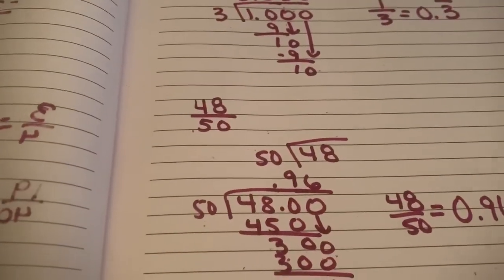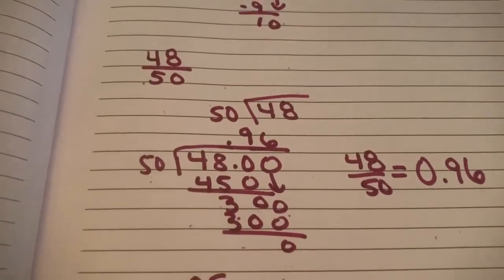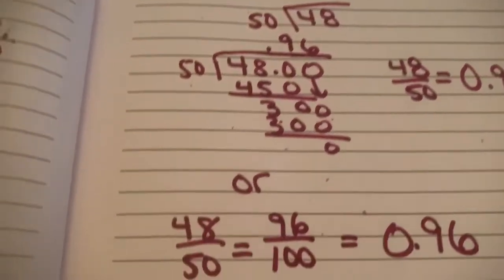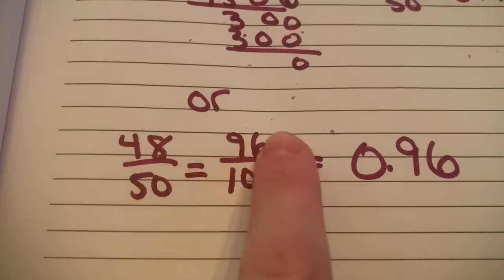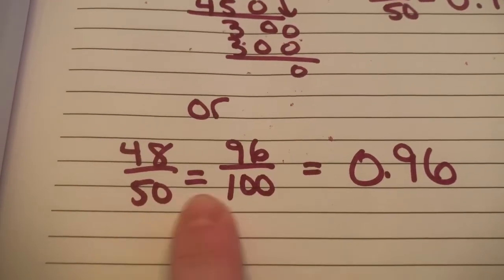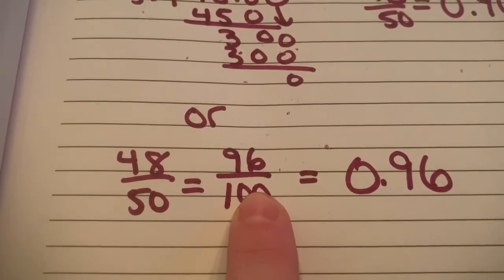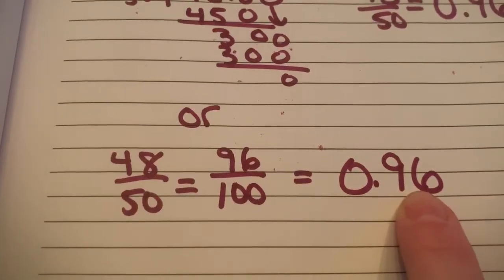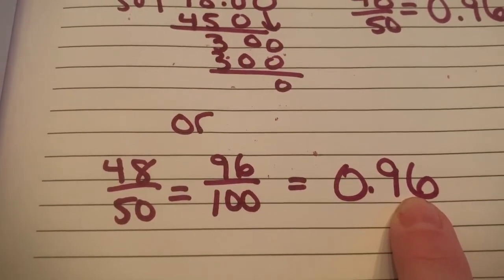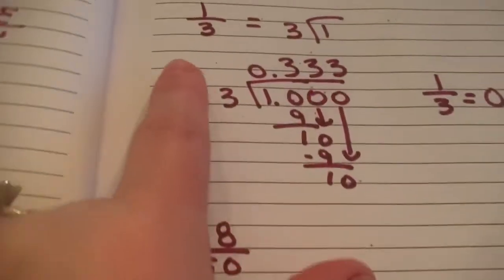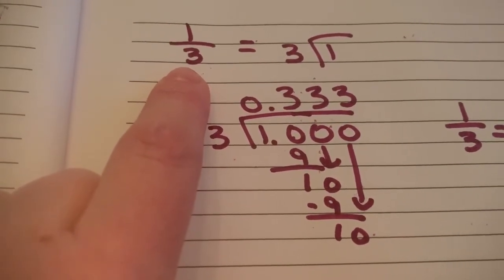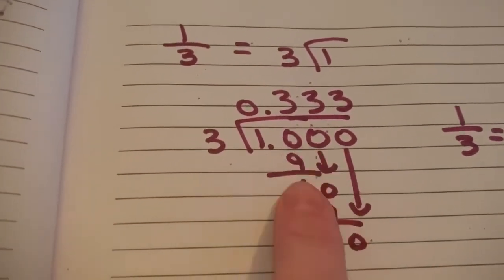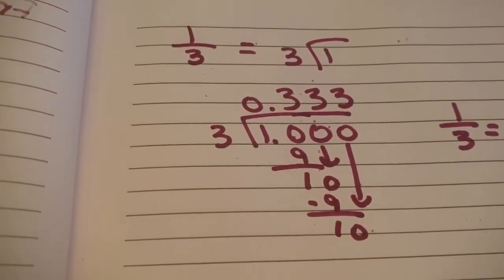And then the last one, 48 over 50. So I'm going to jump ahead. For those of you that say, well, I can do that by multiplying them both by 2, because you notice that 50 went into 100 evenly, then you can jump to this answer without any division. But if you look back up at this one, 3 doesn't go into 10 or 100 or 1,000, so that one may be something that this would be a better preferred method.